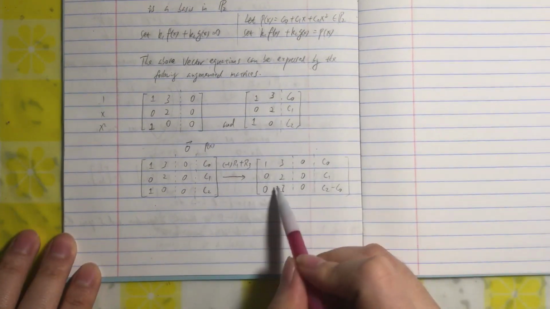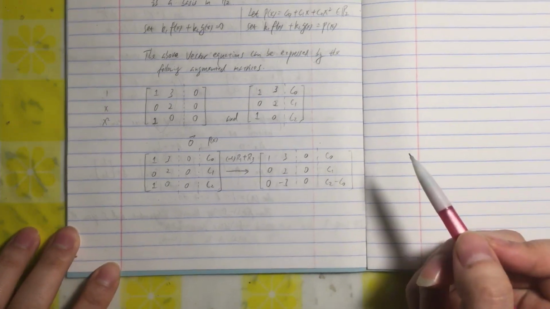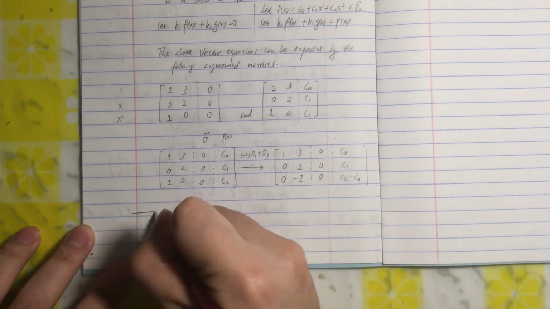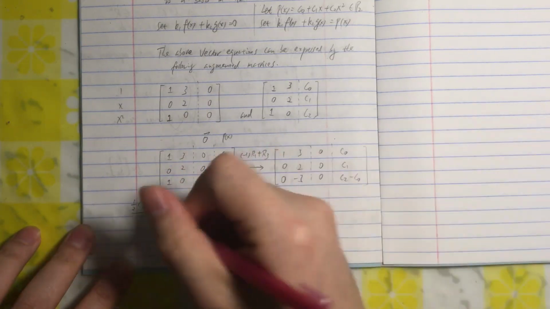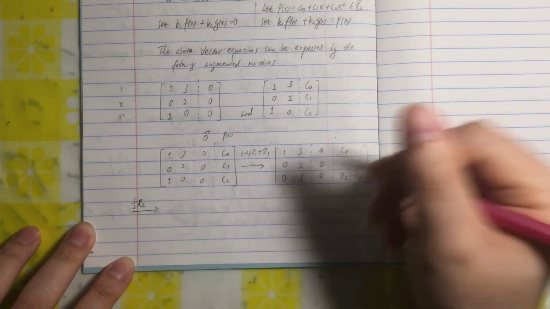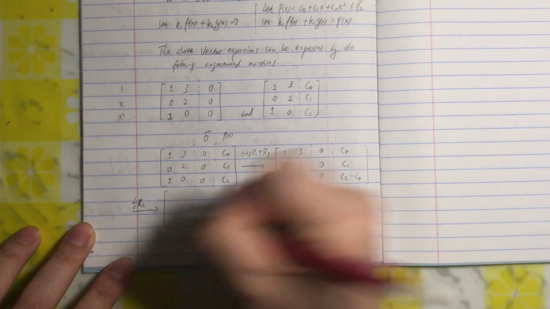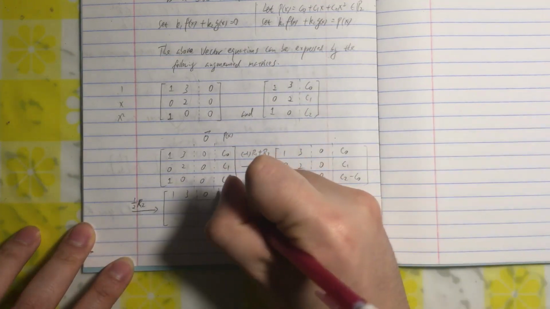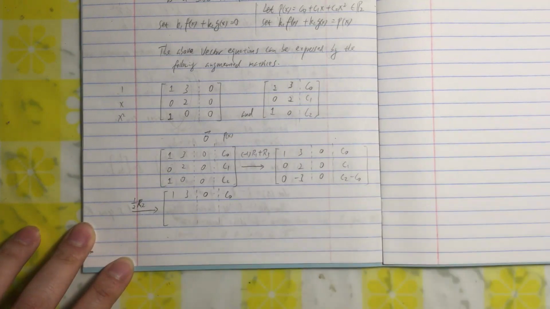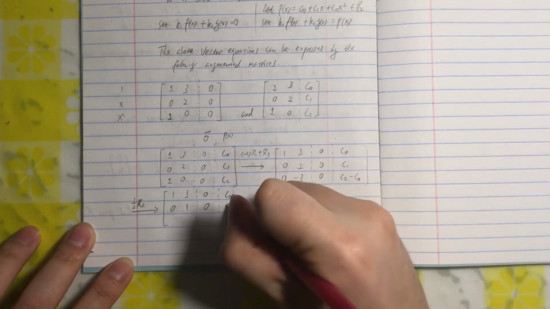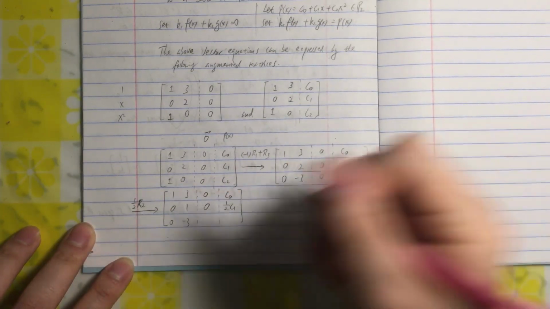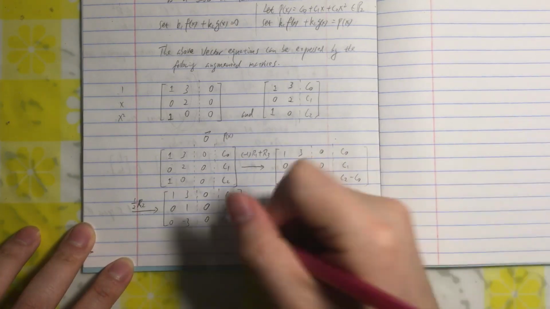Next, in the second row, try to make a leading one here. I can divide the second row by 2. I have 1, 3, 0, c0; 0, 1, 0, half of c1; 0, -3, 0, c2 minus c0.